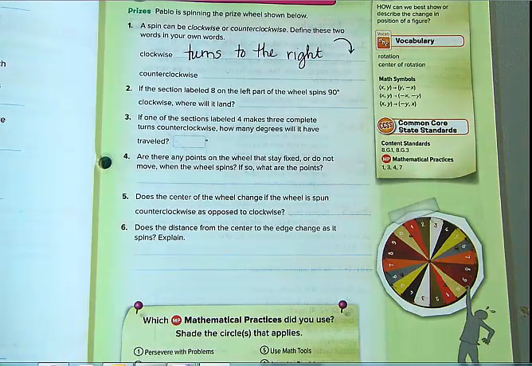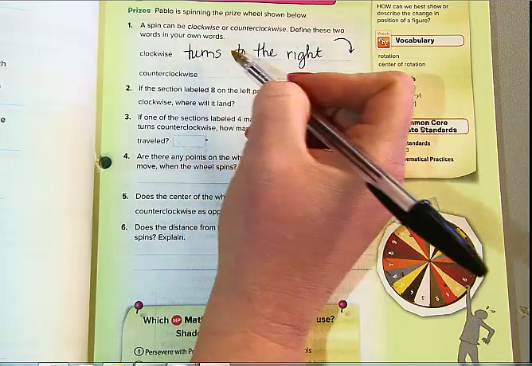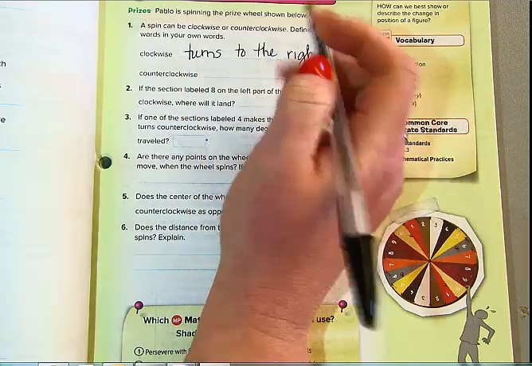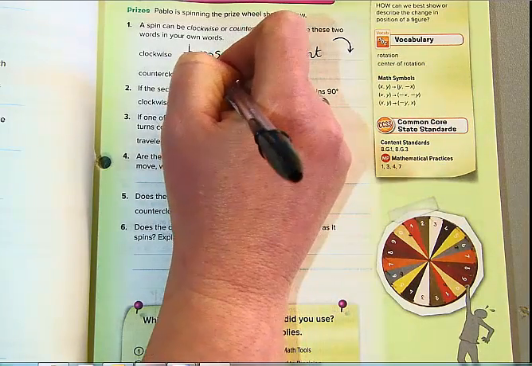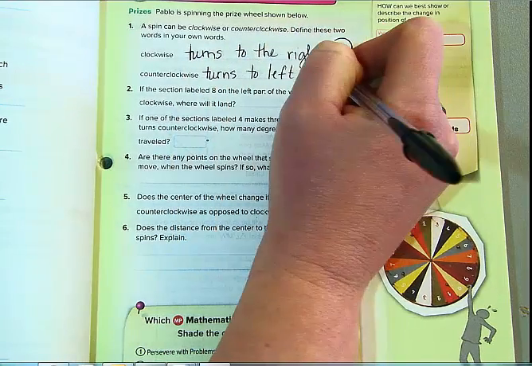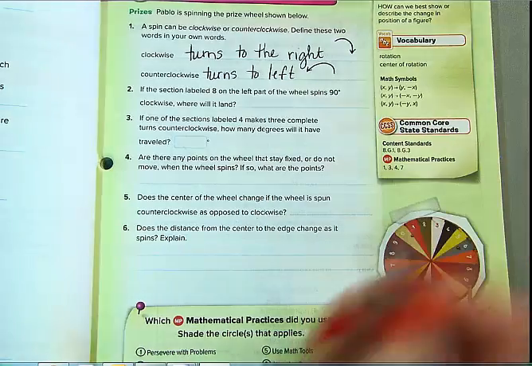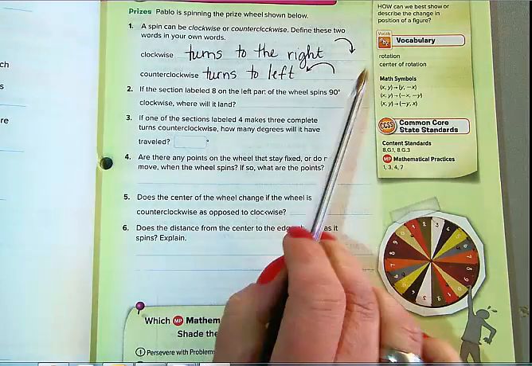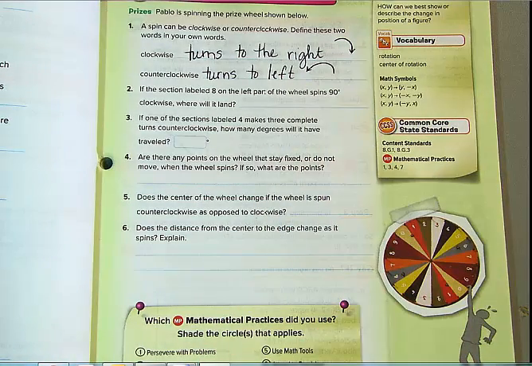Counter means opposite of, so counterclockwise is the opposite of clockwise. So if clockwise turns to the right, counterclockwise turns to the left, or this way.